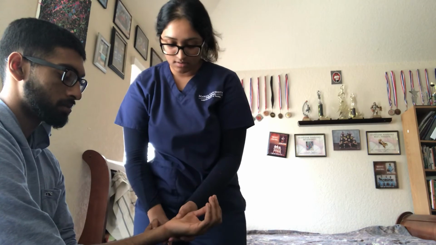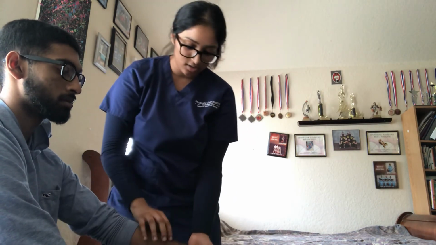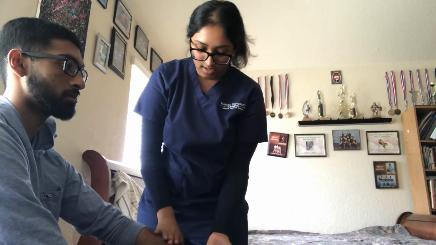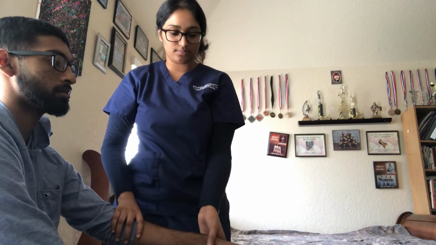So his left arm, the radial pulse is 2+ and strong. The turgor is less than 3 seconds. Do not let me push down. And then do not let me push up. So he has good strength. And there's no edema and temperature is warm and skin is smooth. Next we'll be going on to legs.